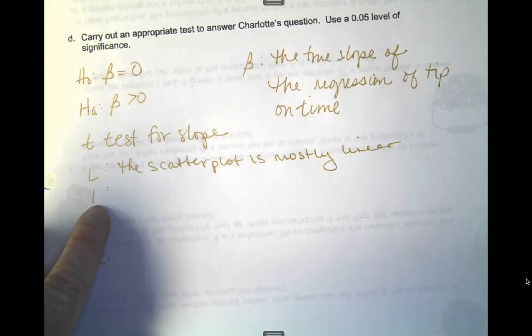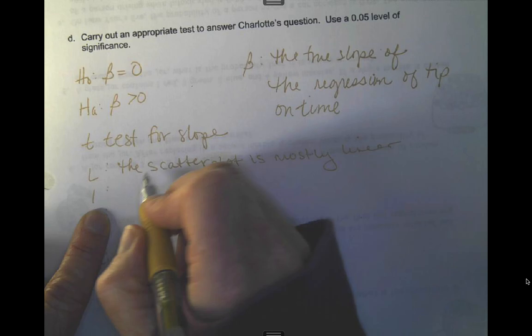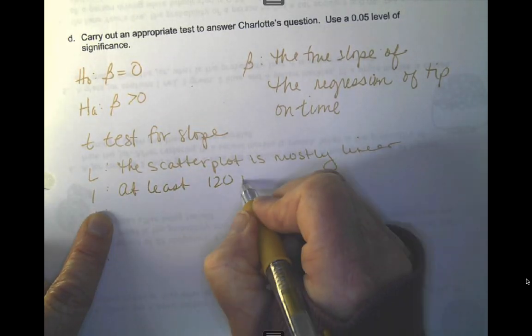The I is the independent. She took a random sample of 12 receipts, I believe it is. So we have to assume that there's at least 120 receipts.